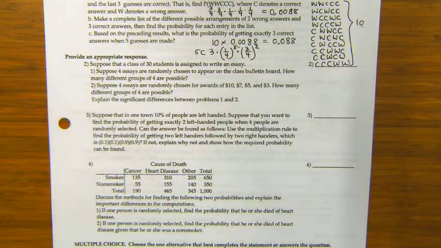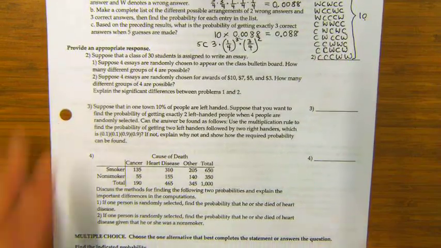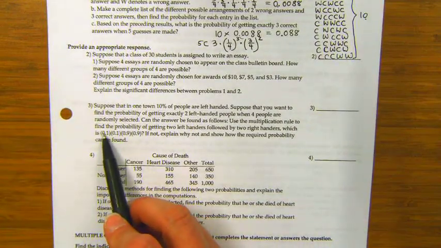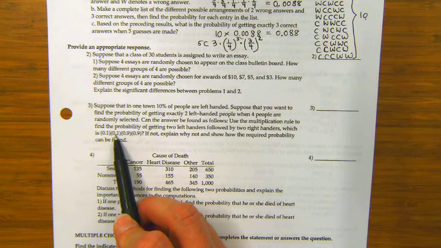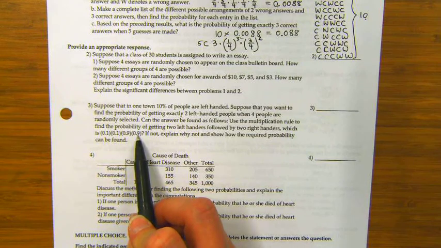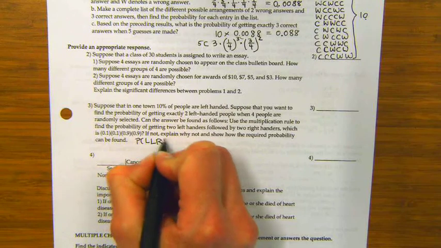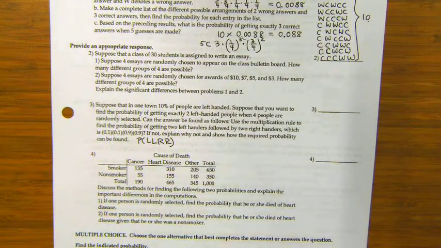So again, number 3 is very similar to number 1. What did we forget in number 3? Because this is the probability that the first one is left-handed, the second one is left-handed, and then the third one is right-handed, and the fourth one is right-handed. So this is the probability of left, left, right, right. We want to know what's the probability that exactly 2 of our 4 people are left-handed. So it wouldn't have to be in that order, that's right.